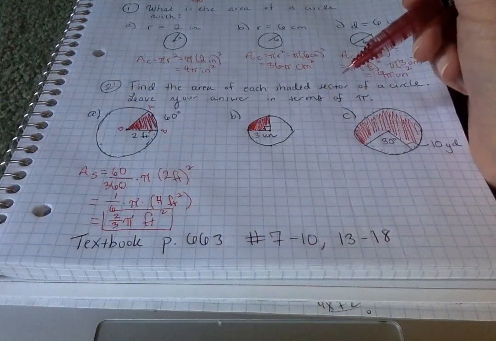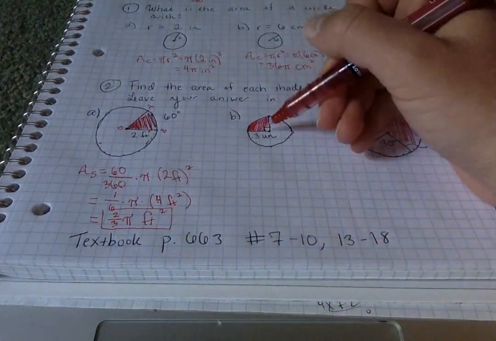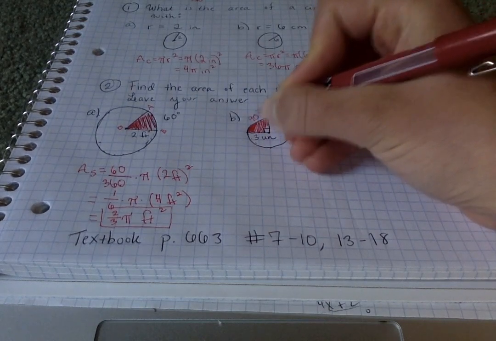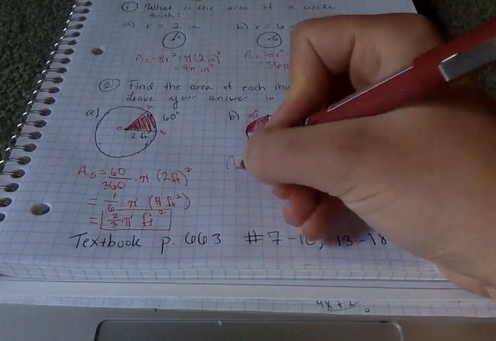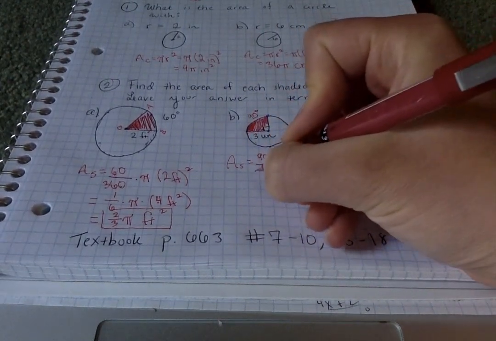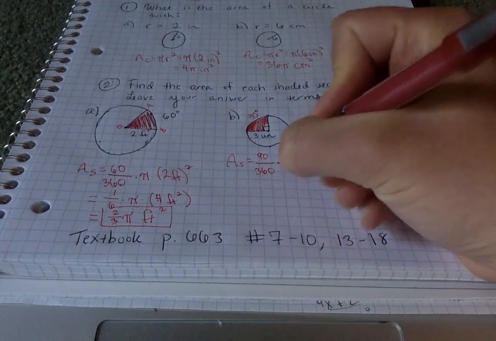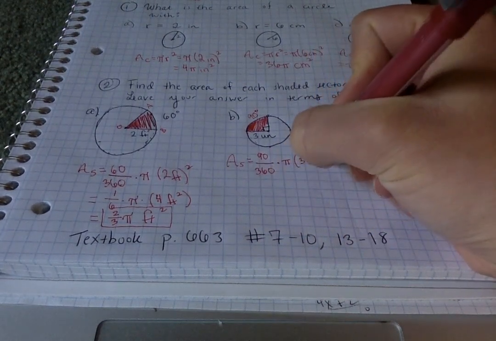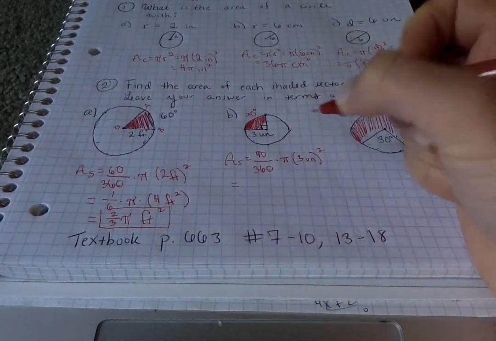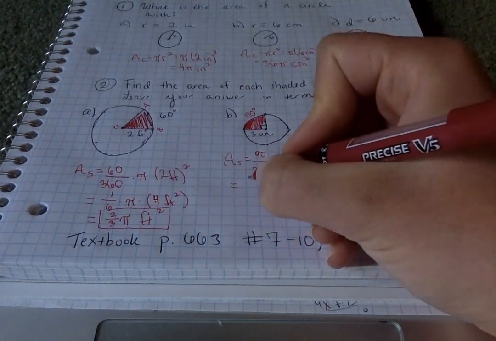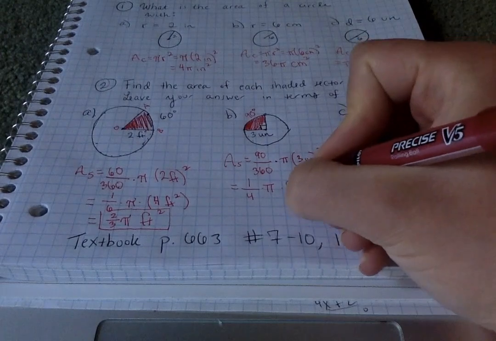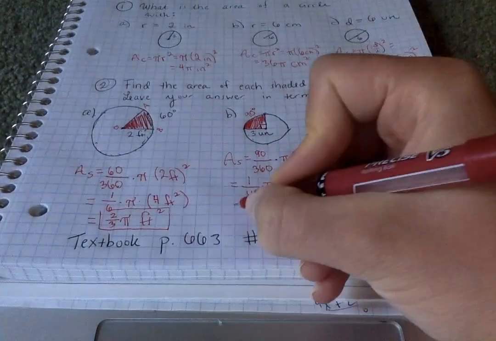All right, let's do the same thing for B. You notice we don't have an angle here, but we have this little measurement, which hopefully you remember means 90 degrees. So let's start with our area of a sector equation. The angle is 90 over 360 times pi. Here my radius is 3 units, and I square it. So let's reduce 90 over 360. Well, 90 goes into 360 4 times, so it's 1/4 times pi times 3 squared, which is 9, units squared.